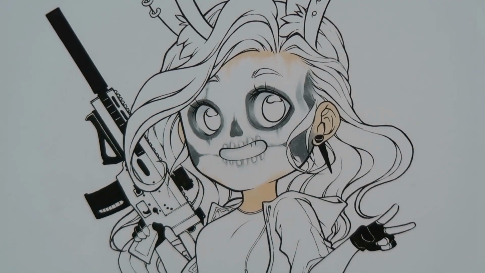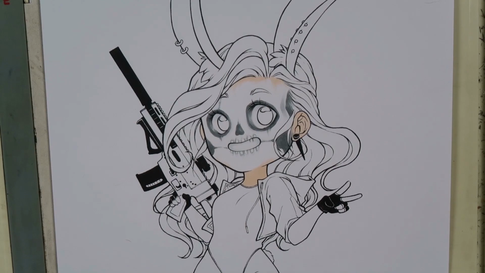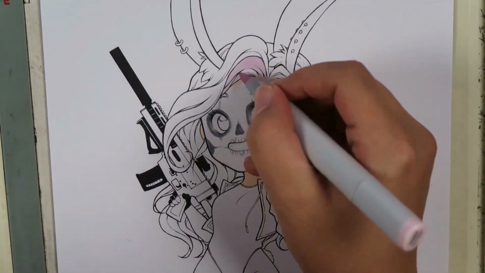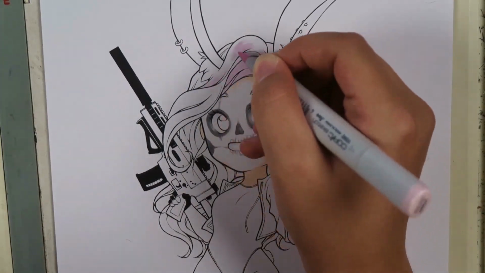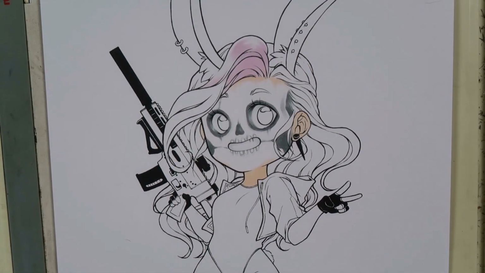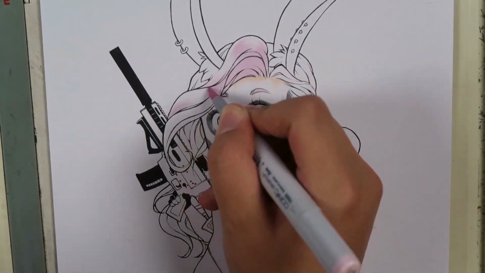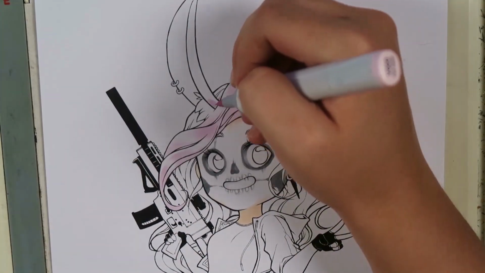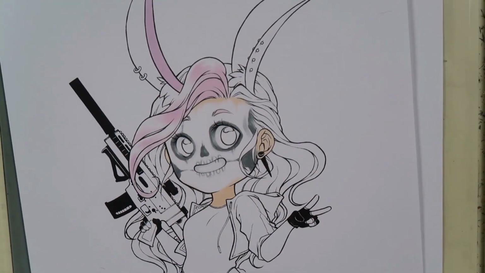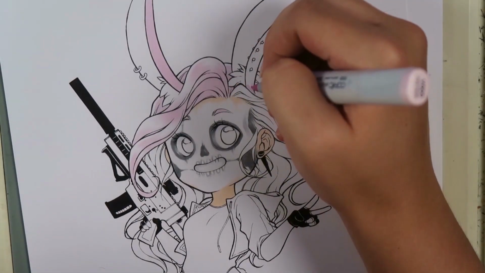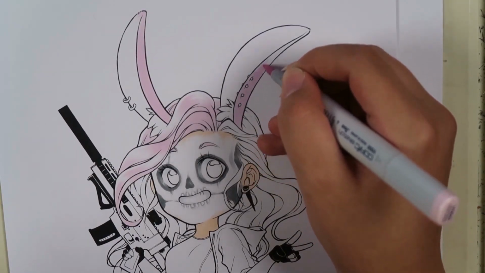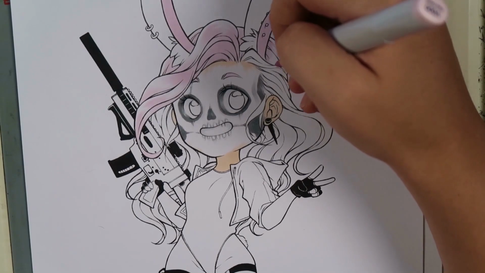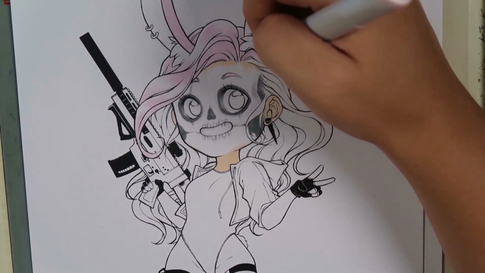It is not a good idea to draw, like I do, a bunny with skull face paint and a weapon in her hand and put her in a fantasy setting. It probably is not going to work. So maybe I would see her more in a sci-fi setting. So make sure that you know what setting you want to put your character into.